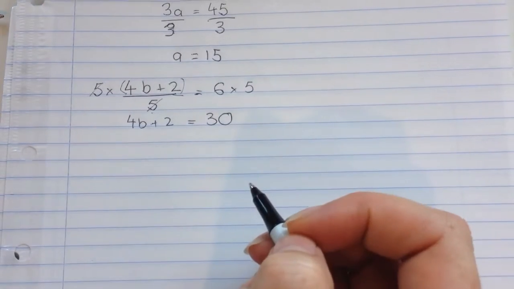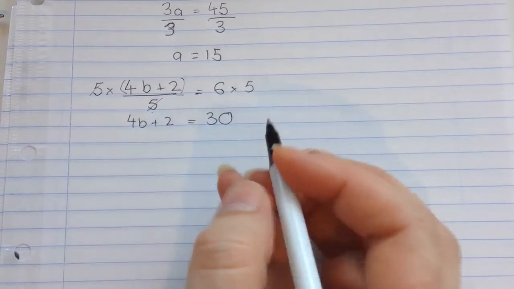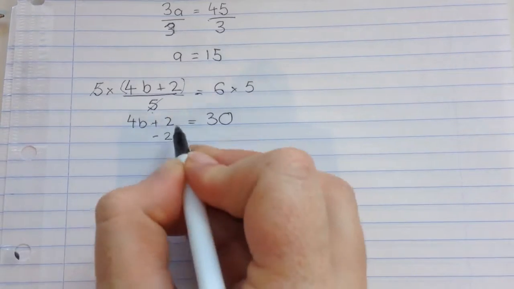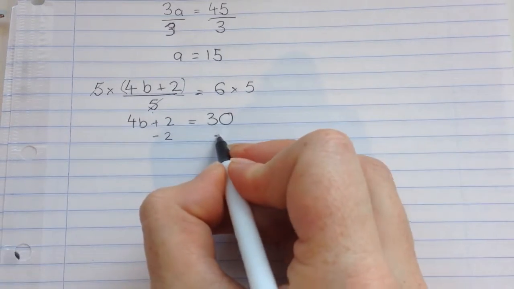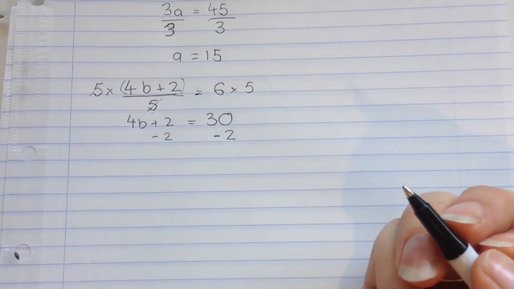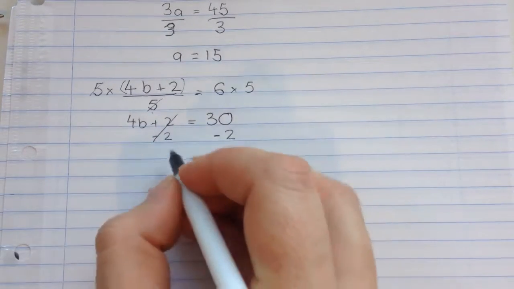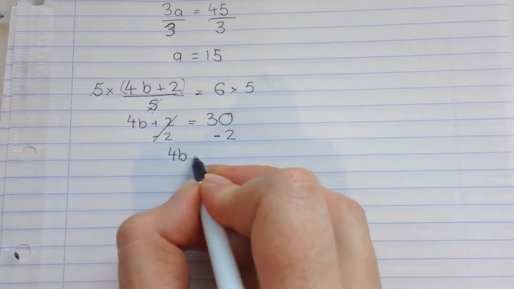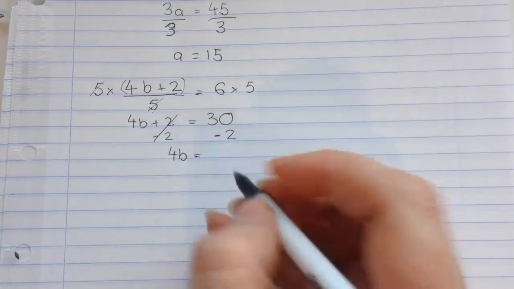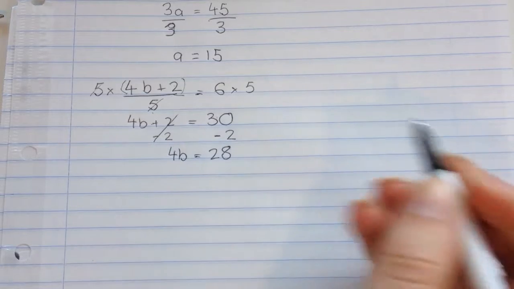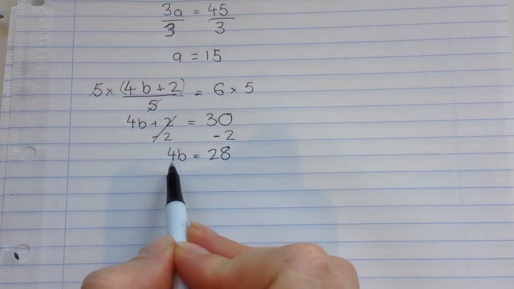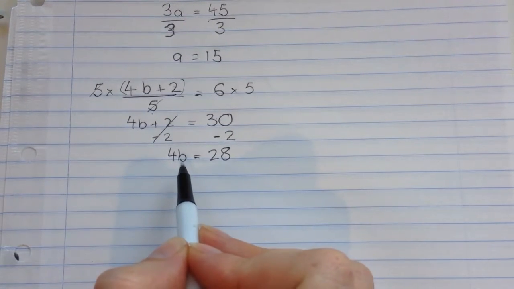So I'm going to get rid of the plus first. To get rid of a plus 2, I will minus 2. If I minus 2 here, I also have to minus 2 on the other side of the equation. So working out each side now, the 2s have cancelled, leaving a 4b. And on this side, 30 minus 2 is 28. I now need to remove the 4. Between the 4 and the b is the invisible times.